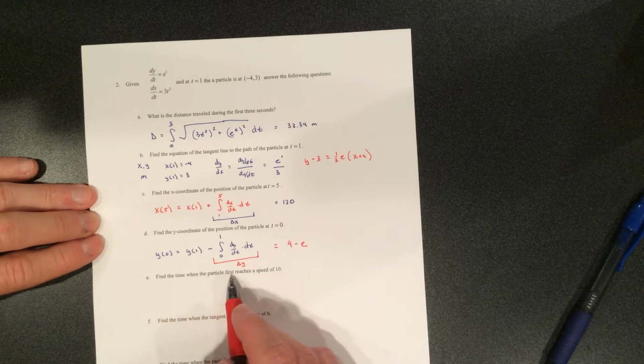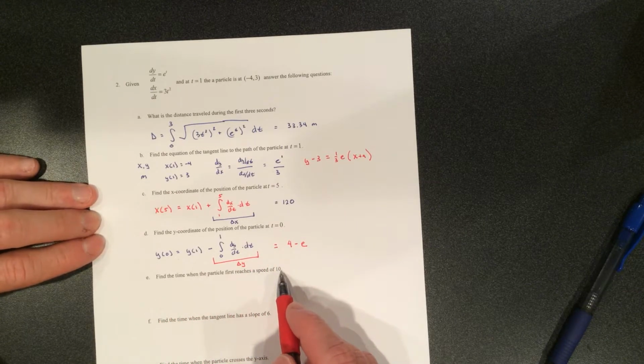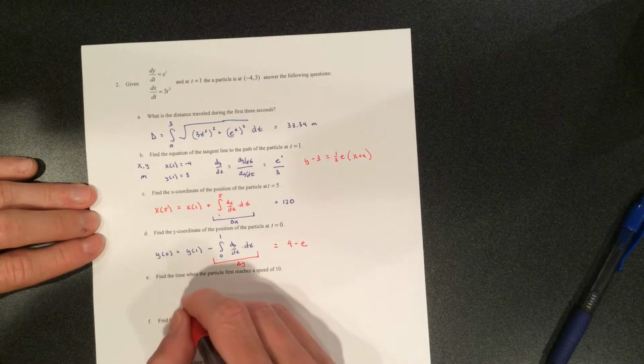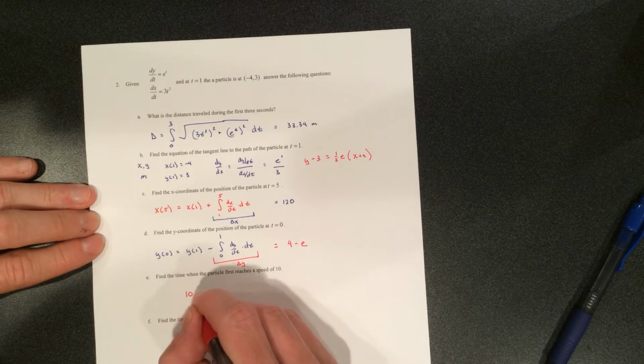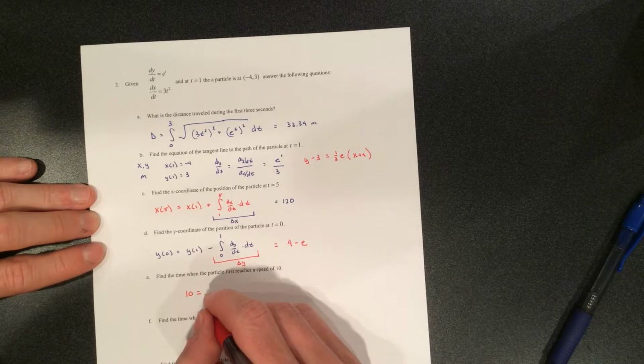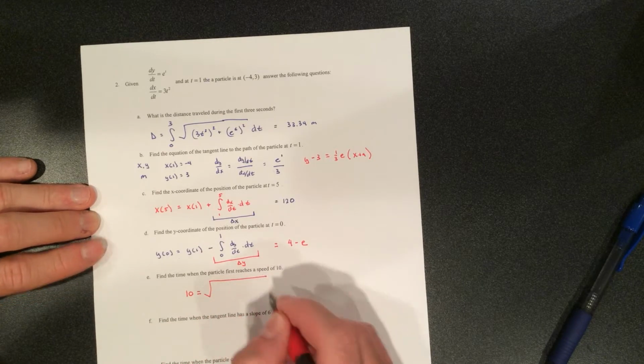Okay, all right, let's do this next one. Find the time when the particle first reaches the speed of 10. So we want to set the speed equal to 10. So 10 equals the speed. Well, what is the speed?